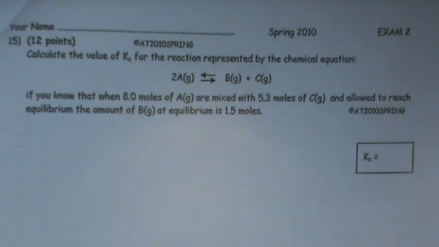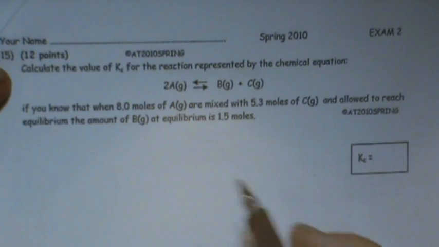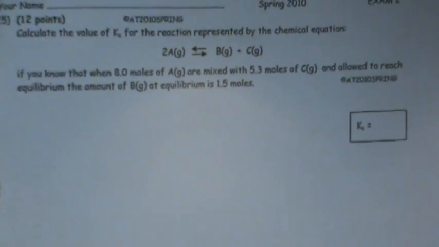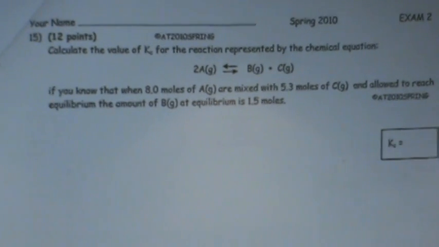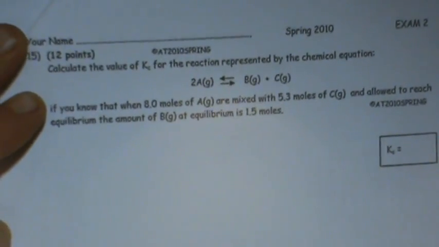Okay, let's try this problem. What does it say? To calculate the equilibrium constant of the reaction that is represented by this general chemical equation, if you know that, blah blah. Well, you see concentration, you want equilibrium constant, what are you going to do? You will have to do what? A nice table. Do you agree with that?